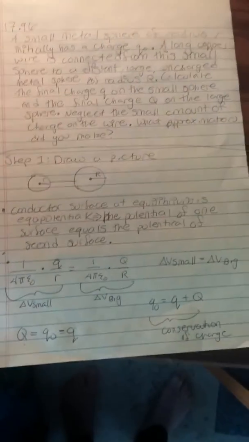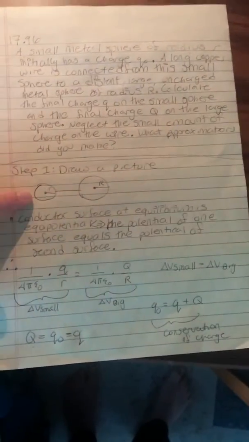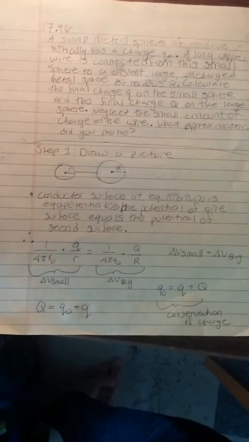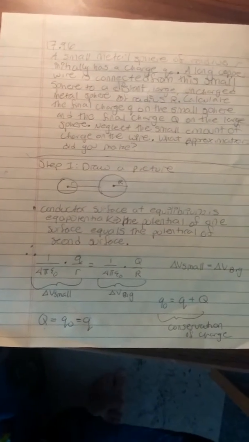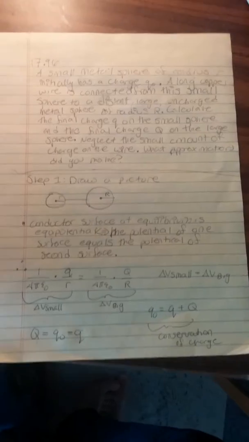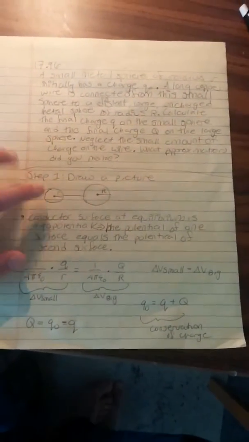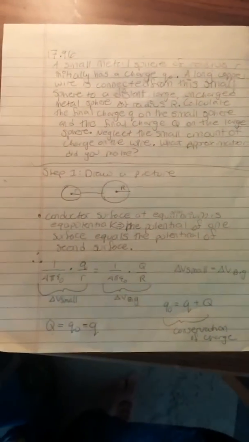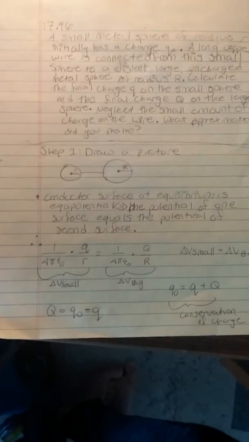So the first step is to draw a picture. We have little r, big R connected by a wire. Conductor surfaces at equilibrium are equipotential, meaning that the potential of one surface equals the potential of another surface. So the potential of the little sphere should be equal to that of the larger sphere.